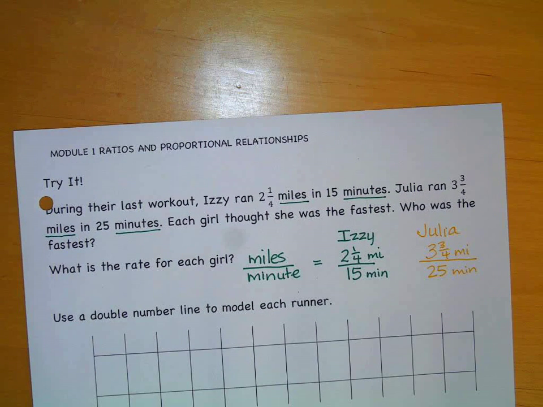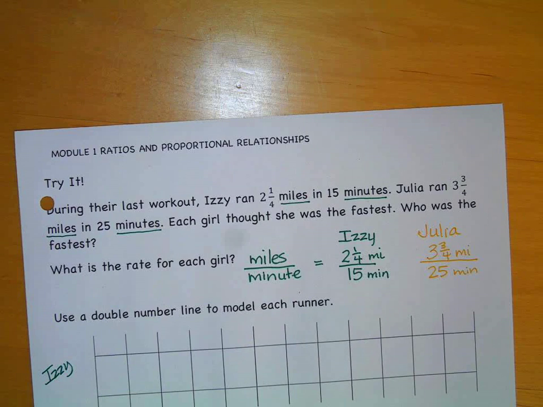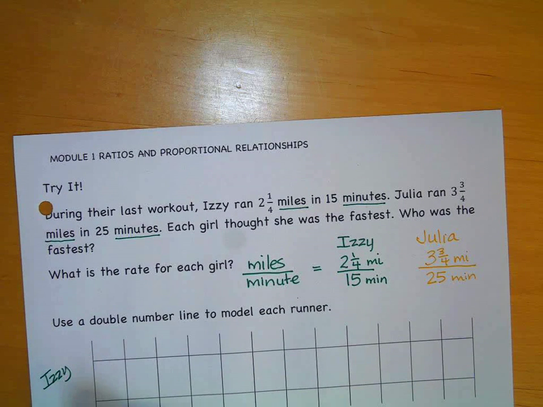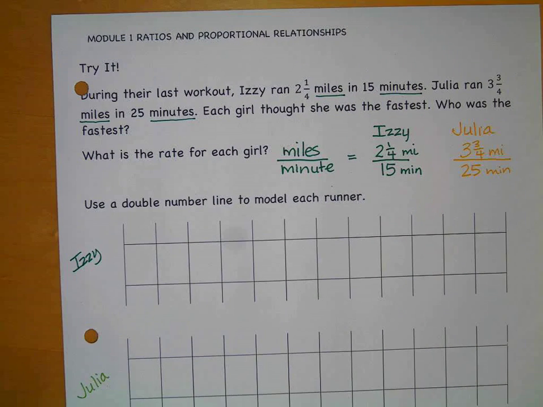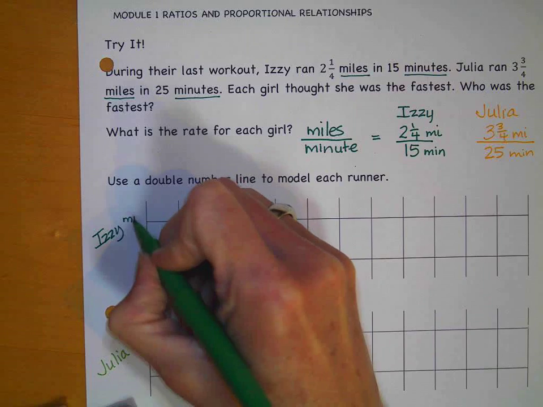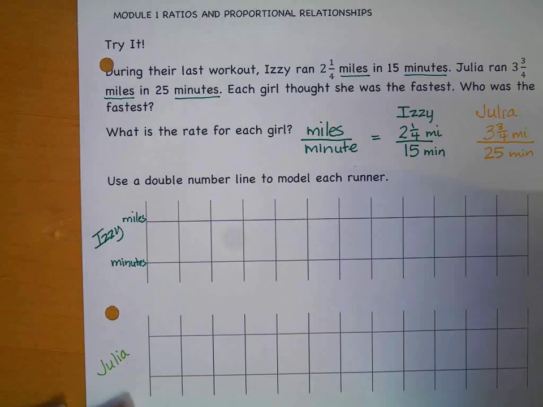So we have Izzy's rate right here, we have Julia's rate right here, and now we're going to use a double number line. Hopefully you guys remembered what a double number line is. So the first thing that I want to do, I'm going to actually switch colors because I want to make sure that you can see. We're going to say that this is Izzy's double number line right here. And then we're going to say that this one is Julia's down here. There's Julia's. All right, so on Izzy's double number line, remember double number lines are built so that you put your rate on there. So we're going to do miles up here. We're going to do minutes down here.